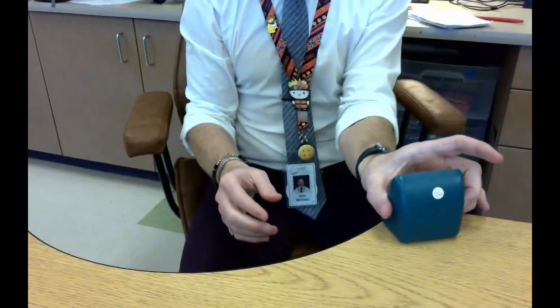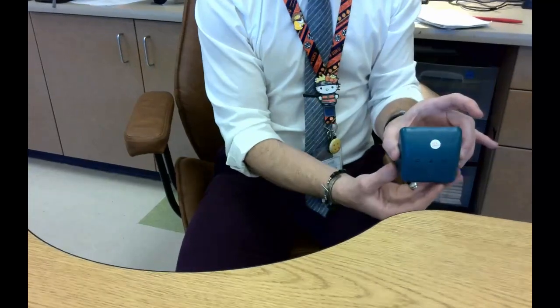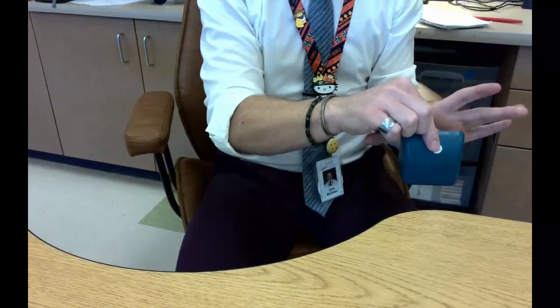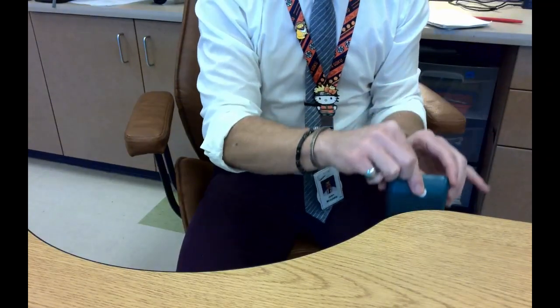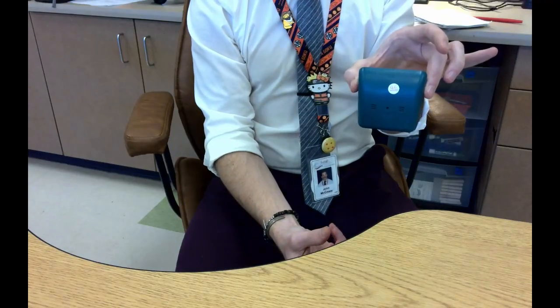If I were to pull this off here, now gravity is pulling on it, and if I were to let it go, obviously it would fall, right? Because we are creating unbalanced forces. If gravity is pulling this down, and I'm not holding it with my fingers to counteract gravity's force, then we will have unbalanced forces.